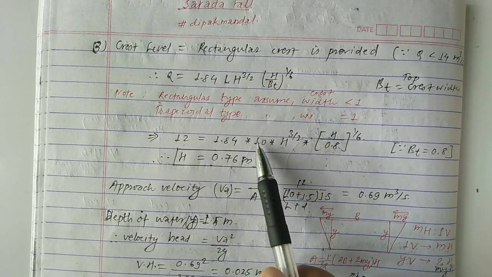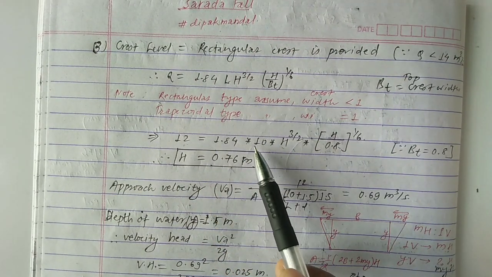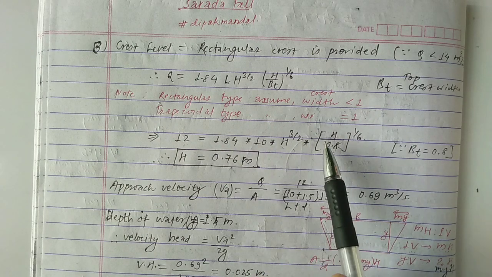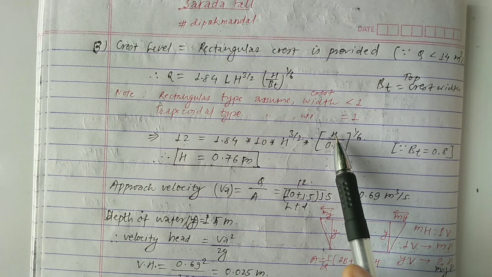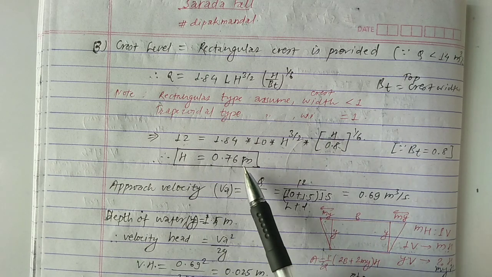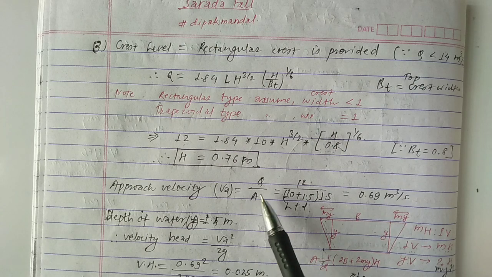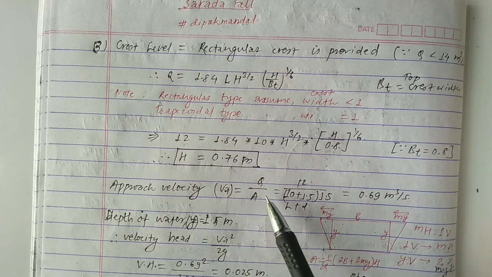Everything is known, that is, the value of L we have already calculated, L equal to 10, except the value of H. After calculating, the value of H became 0.76 meter.